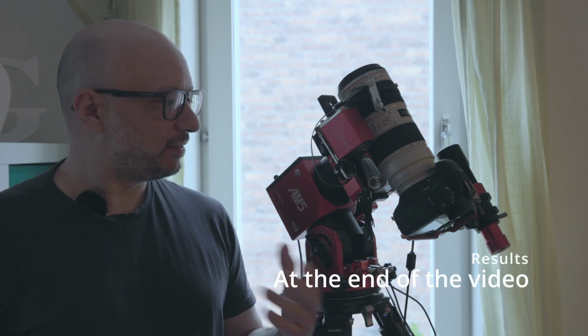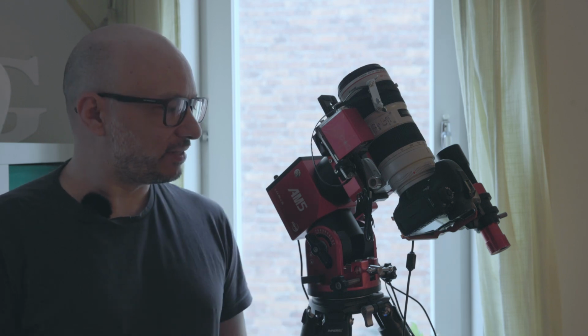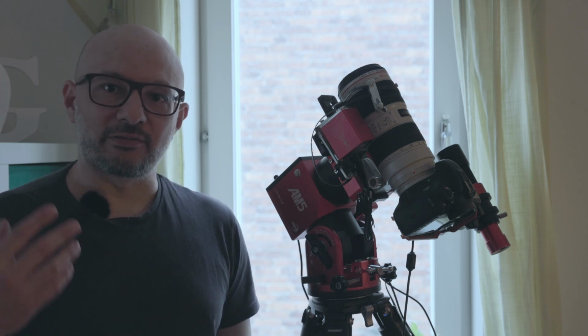This is the ZWO AM5 mount that I got just a few weeks ago, and I ordered this at the end of the astrophotography season here in Sweden, and I wasn't really expecting to get it as quickly as I did. So I did have some time to photograph a few objects with this one before the astronomical night is gone here in Sweden, and I was thinking I'll show you guys the post-process of the first image that I took on this mount, the Elephant Trunk Nebula.